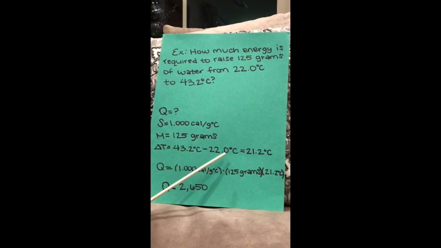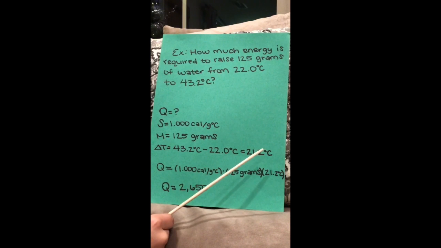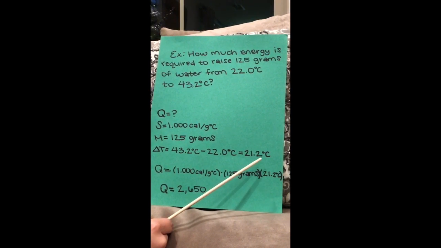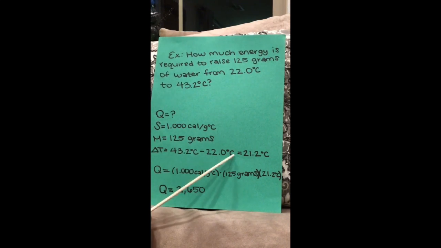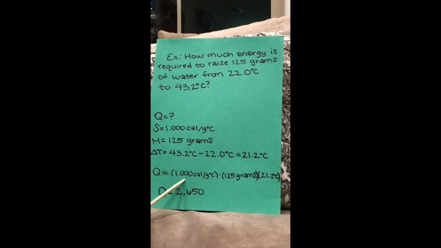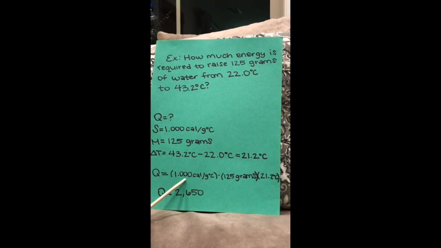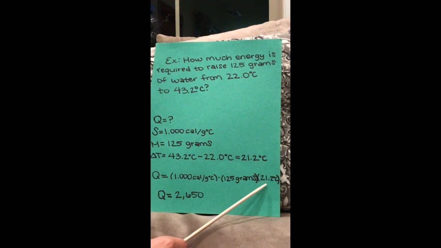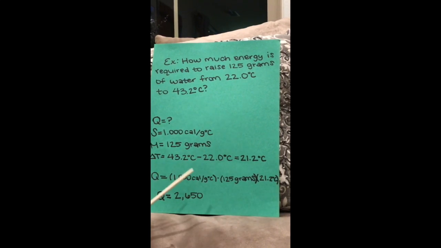The delta T is represented through 43.2 degrees Celsius minus 22.0 degrees Celsius, which will result in us getting 21.2 degrees Celsius. Now, with the formula used earlier, we will place all of these numbers into it and then solve. So Q equals 1.000 lowercase cal per grams degrees Celsius times 125 grams times 21.2 degrees Celsius, which will result in the energy, also known as Q, equaling 2,650.